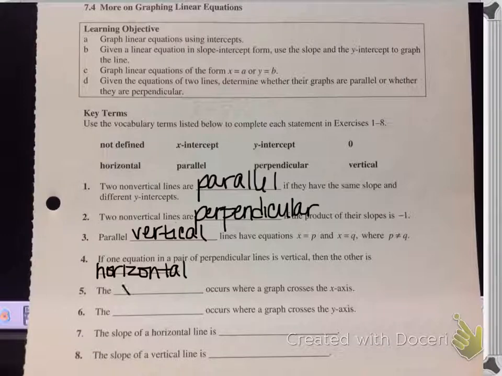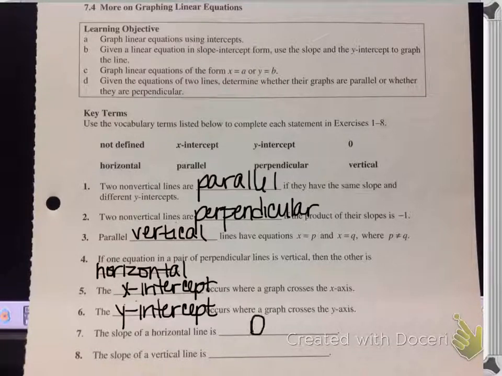The x-intercept occurs where a graph crosses the x-axis. The y-intercept occurs where a graph crosses the y-axis. The slope of a horizontal line is 0, and the slope of a vertical line is not defined.